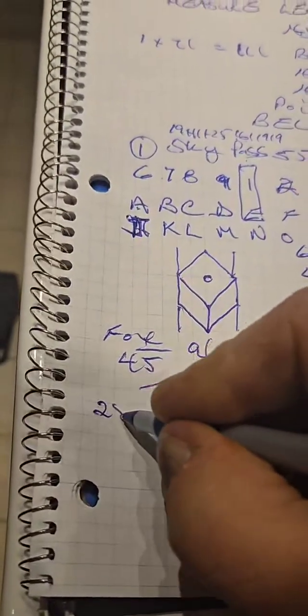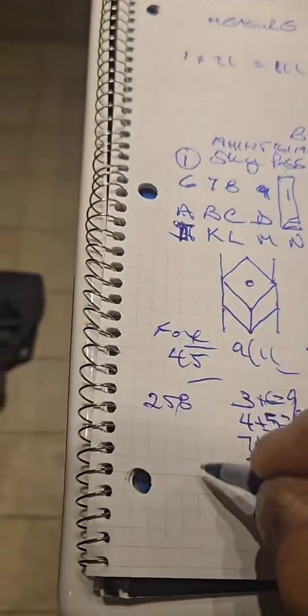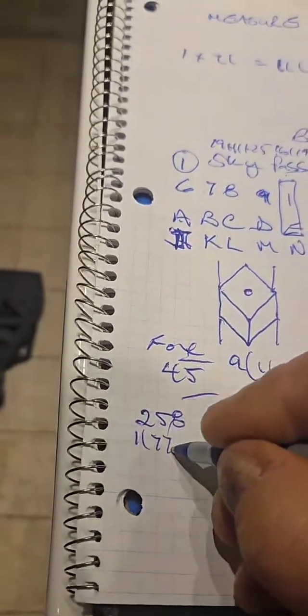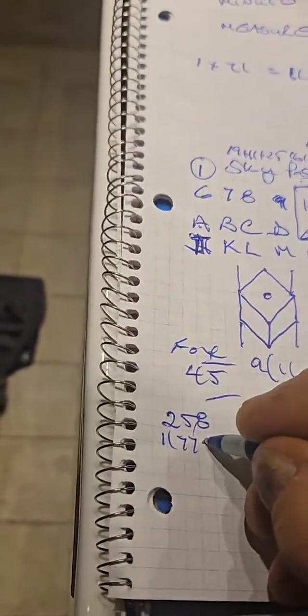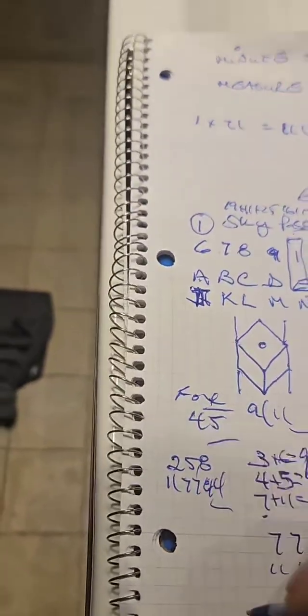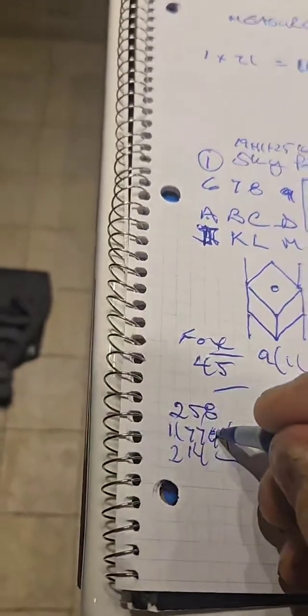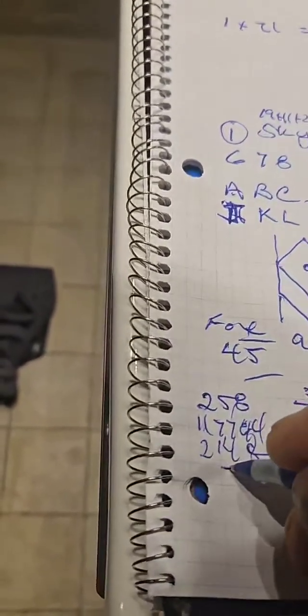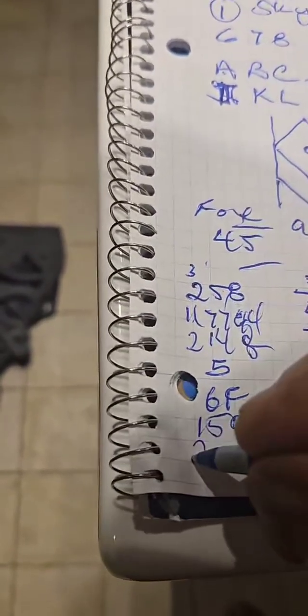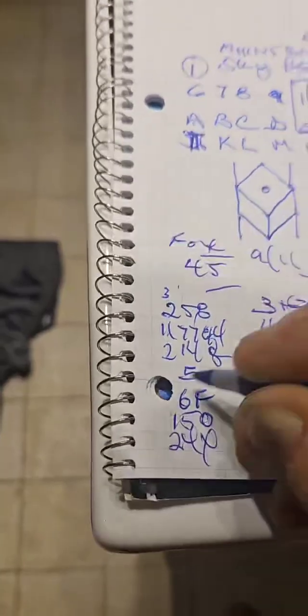Where do I get this? 2, 5, and 8. Where do I get that? From 1177, 44. 1 and 1 is 2, 7 and 7 is 14, 4 and 4 is 8, 14 is 5, 2, 5, and 8. 3 times 2 is 6, F. 3 by 5 is 15, the letter O. 3 by 8 is 24, the letter X.